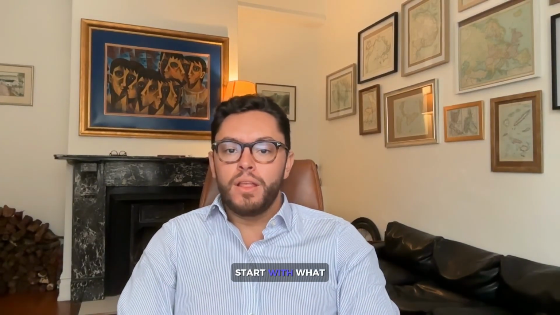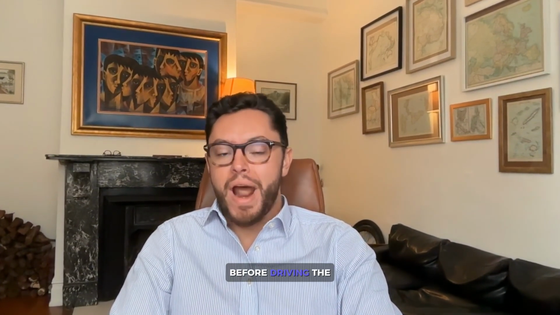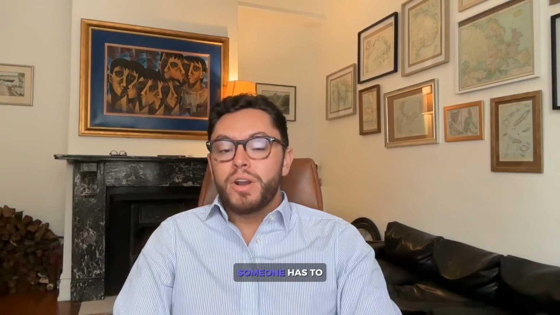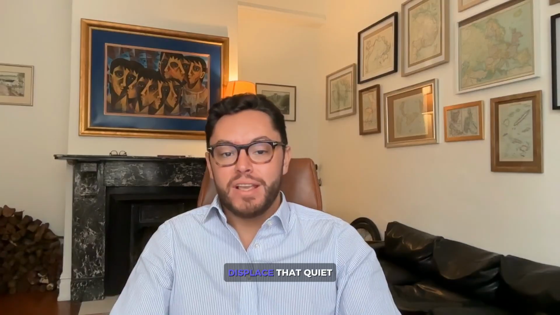So we're gonna start with what is an order block. Before we start marking zones on the chart, let's define what an order block actually is. An order block is the last candle or a group of candles before a significant displacement in price. It represents the area where the institutional participant accumulated or distributed a position before driving the market in one direction. Think of it this way: before a big move happens, someone has to build a position. They can't just market buy $1 billion worth of contracts without moving prices against themselves. So what they do is accumulate quietly within a range and then they displace. That quiet accumulation zone, that's your order block.